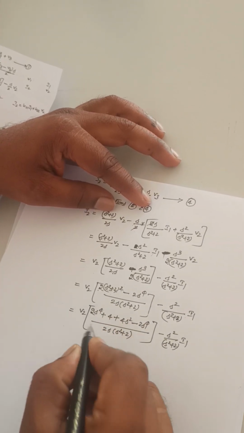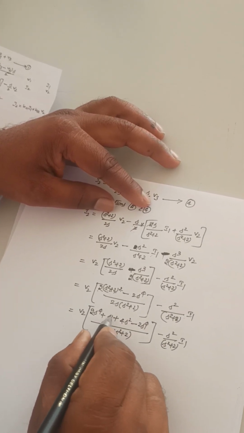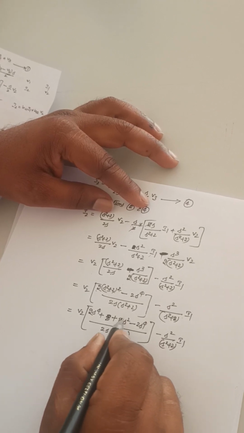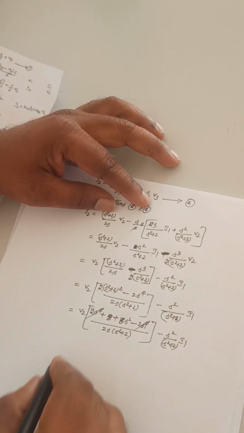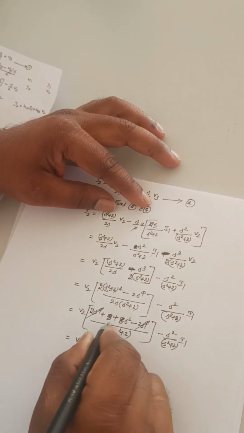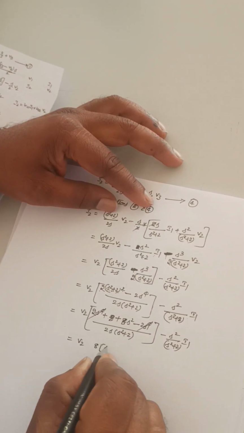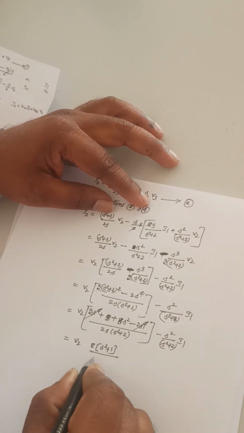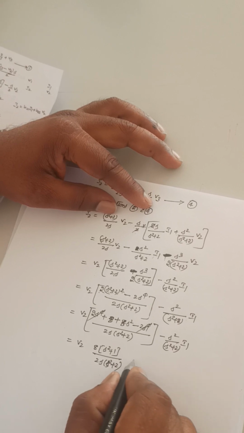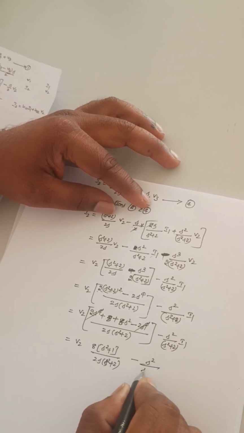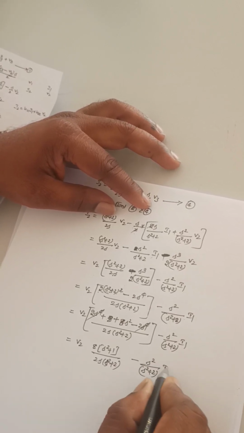So it will become 2S power 4, and 2 into 4 is 8. So this 2S power 4 and this 2S power 4 will get cancelled. If I take this 8 as common here, it is (S square plus 1) divided by 2S into (S square plus 2), minus S square divided by (S square plus 2) into I1.